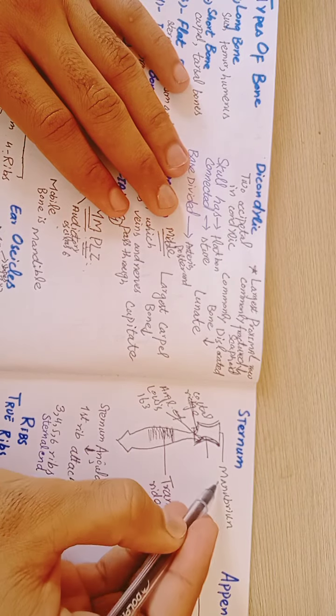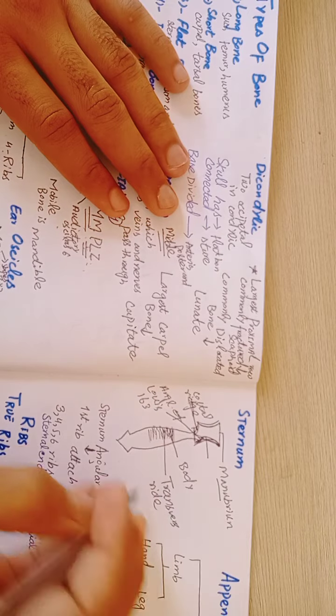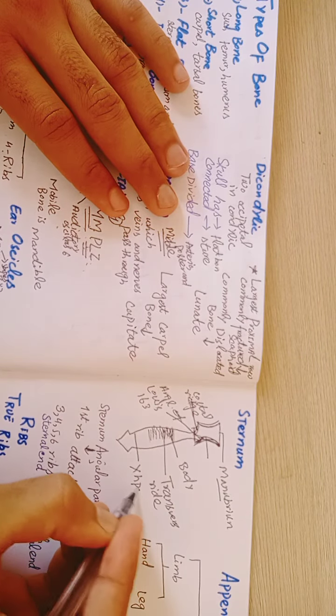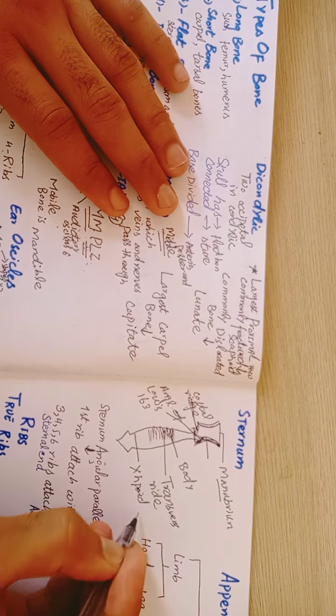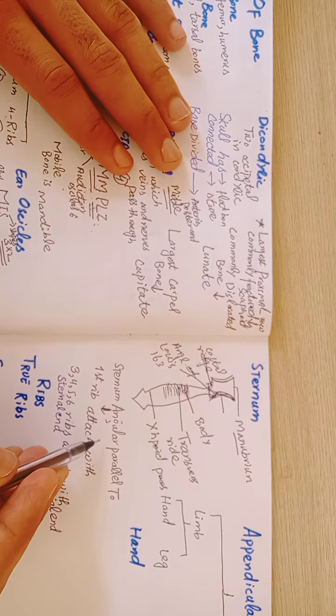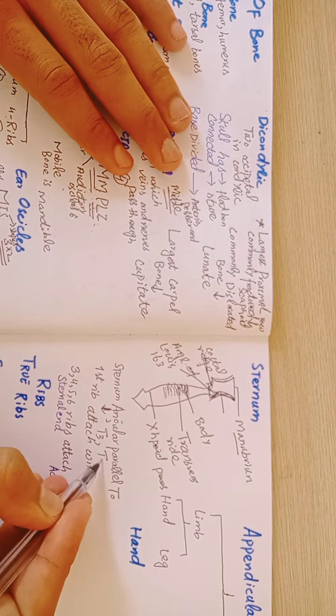The first part is the manubrium, the second part is the body, and the third part of the sternum is the xiphoid process. The sternal angle is parallel to T3 and T4.